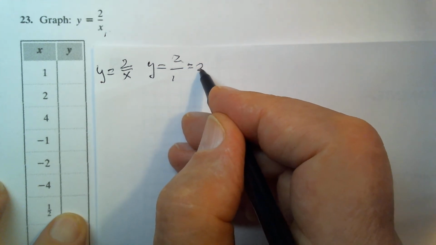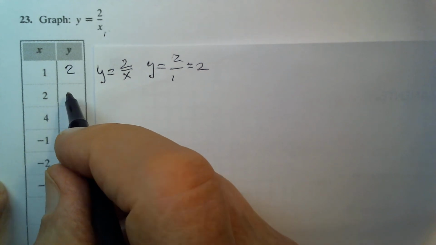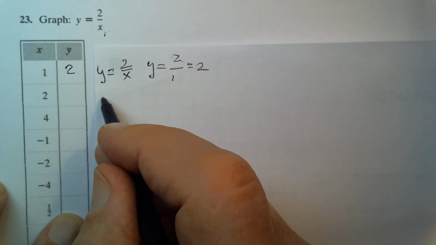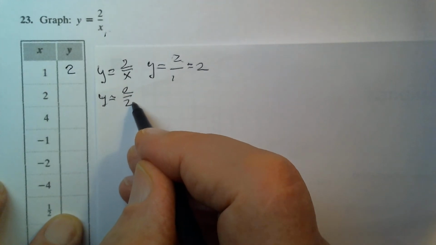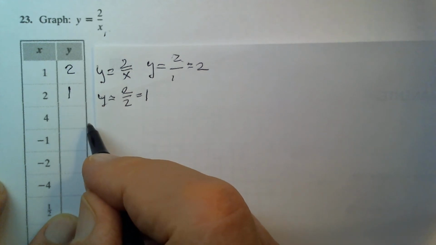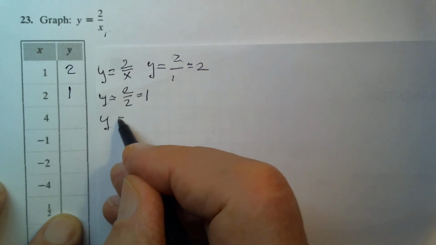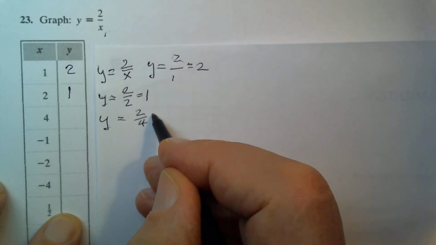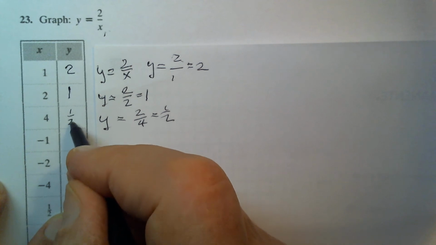So y is simply equal to 2. And when x is equal to 2, then y equals 2 divided by 2, so it means y is equal to 1. And when x is equal to 4, y is equal to 2 divided by 4, which is equal to 1/2, or 0.5.